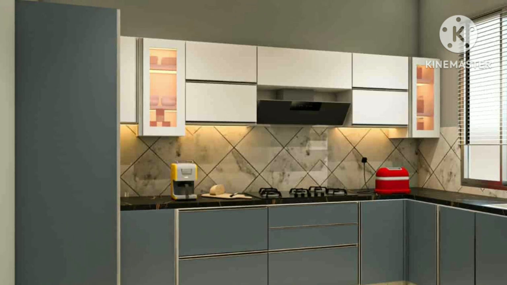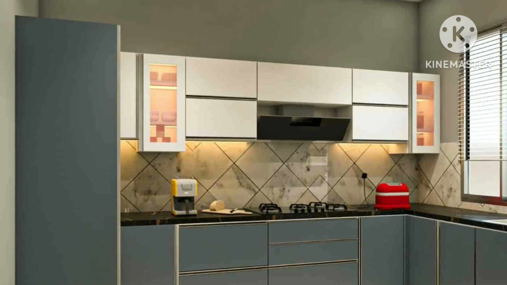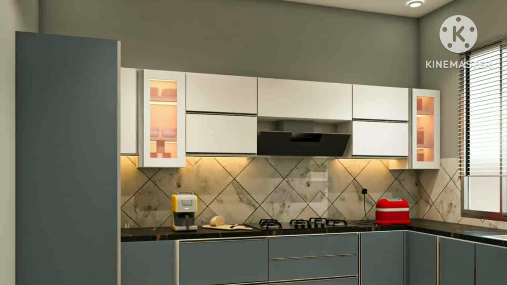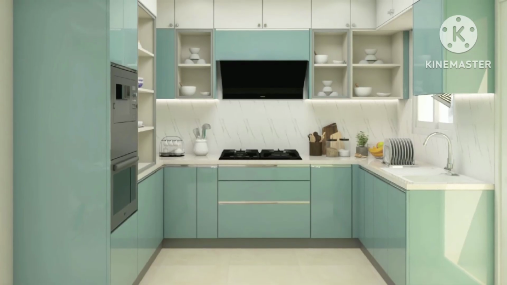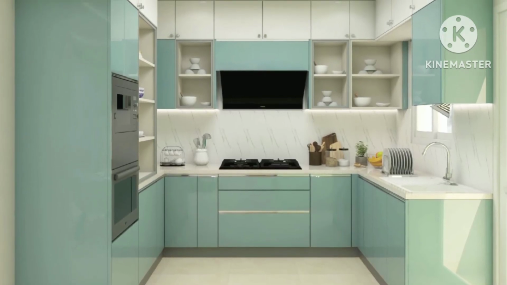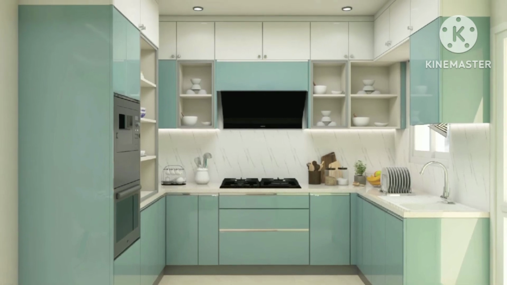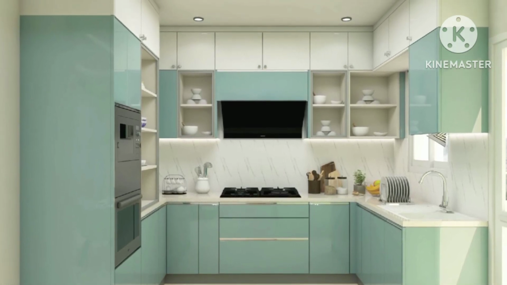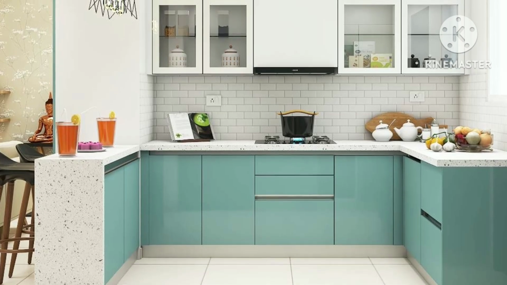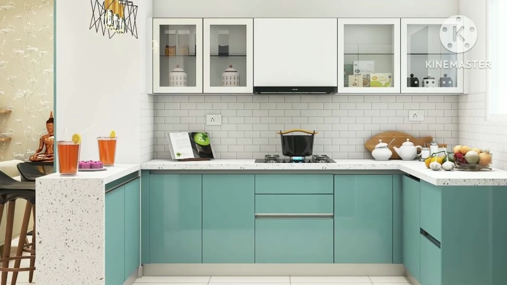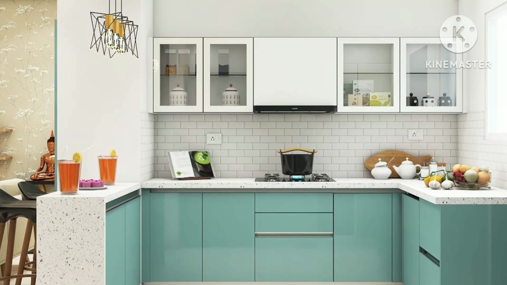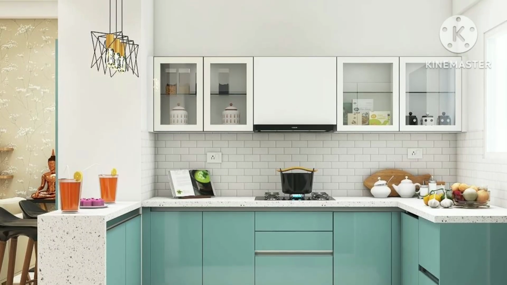Drawer cabinets. These cabinets consist primarily of drawers, making them suitable for organizing utensils, cutlery, and kitchen accessories. Drawer cabinets come in various widths and heights. Sink cabinets. Sink cabinets are designed to accommodate the kitchen sink. They often have a cutout in the countertop for the sink installation and may include space for plumbing fixtures.